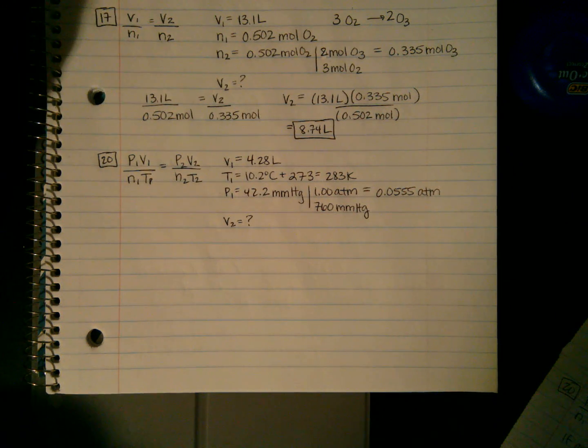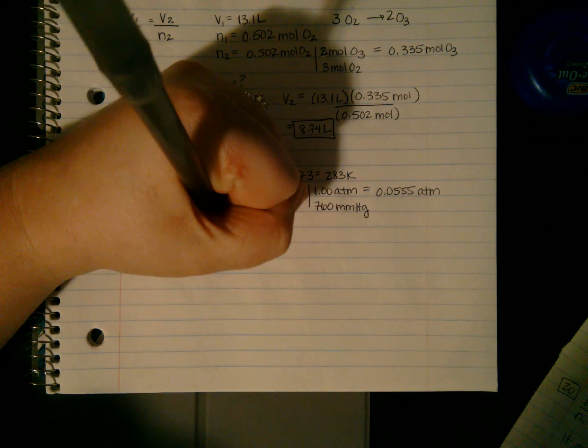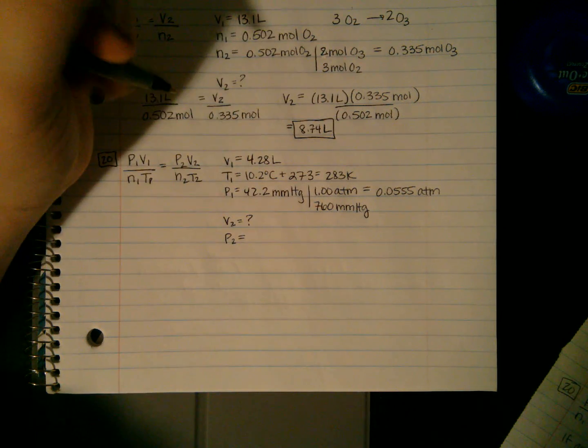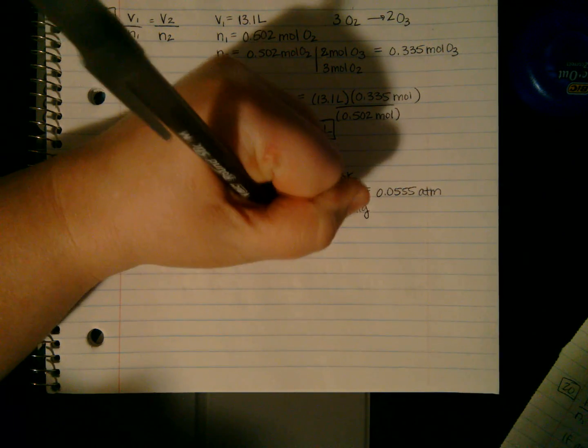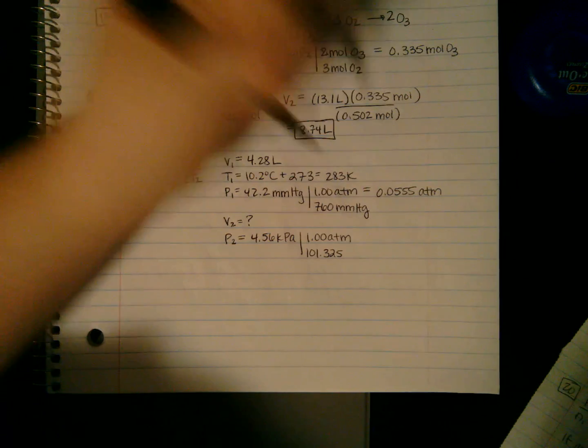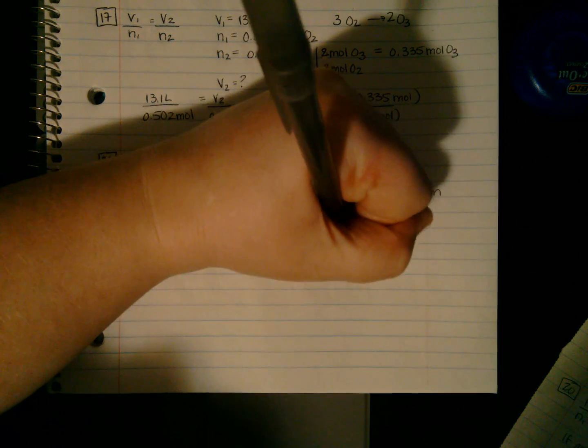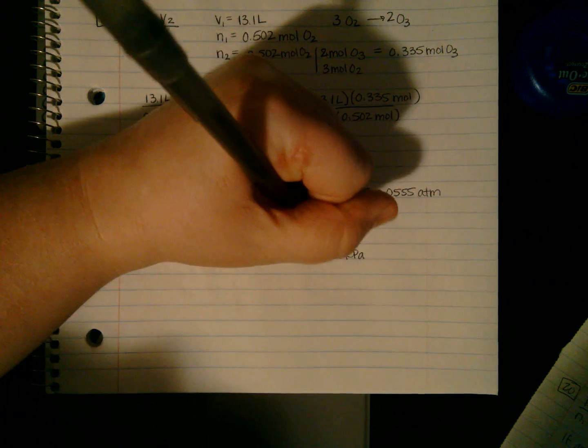So we know we're solving for V2. If the pressure is changed to 4.56 kilopascals, do a quick conversion, right? 1 atm is equivalent to 101.325 kilopascals.